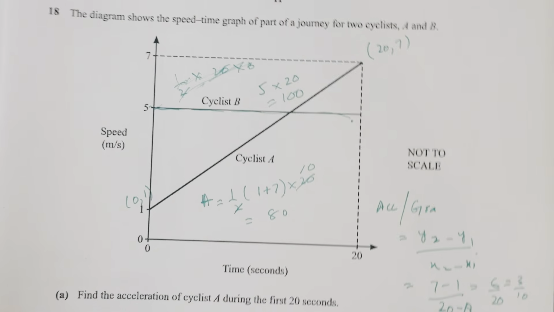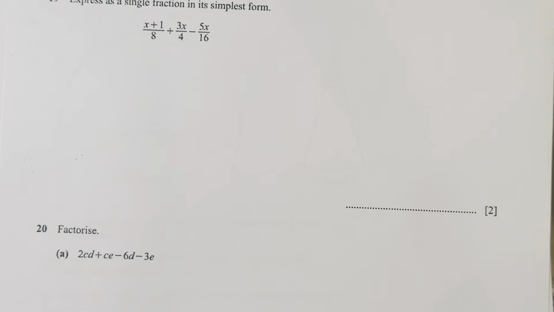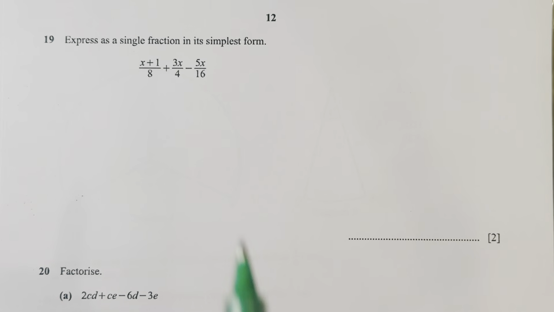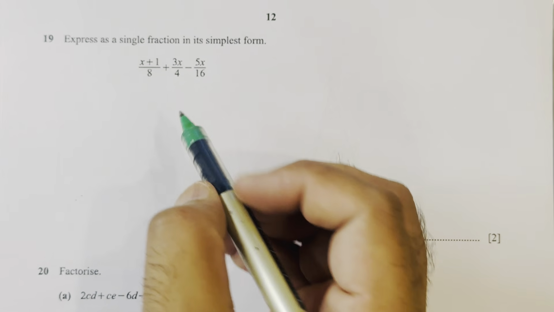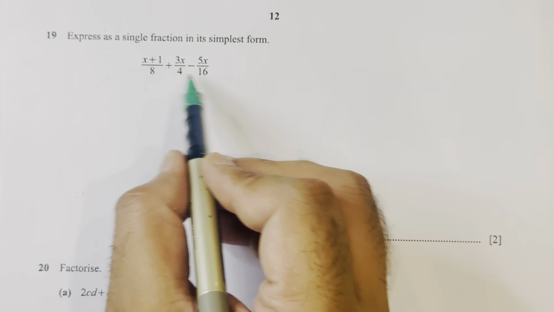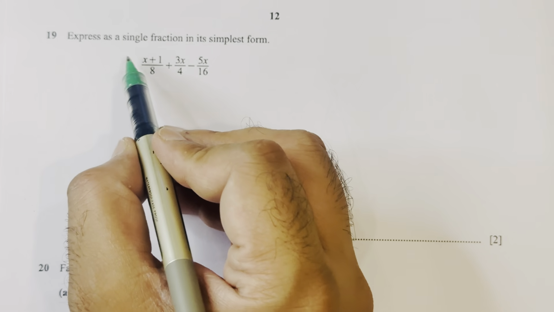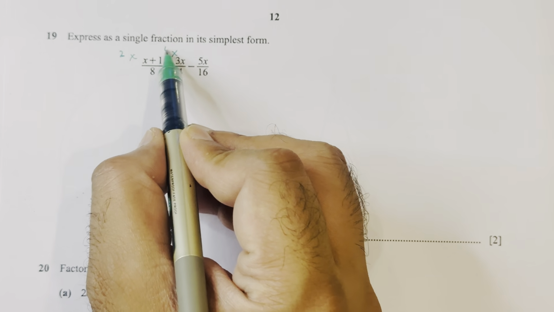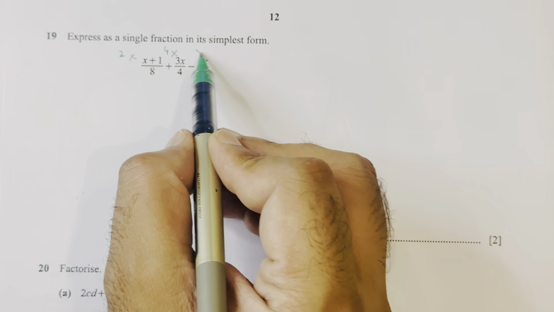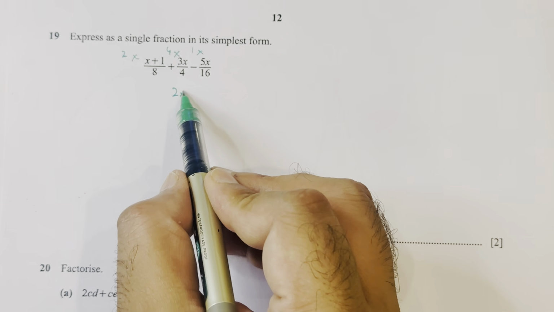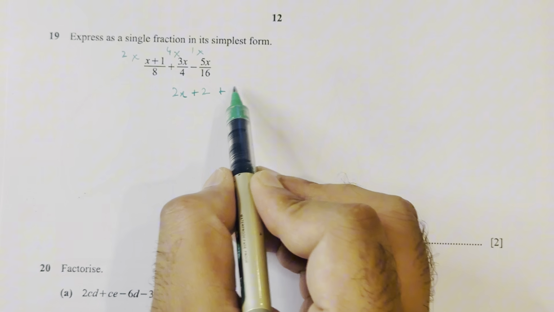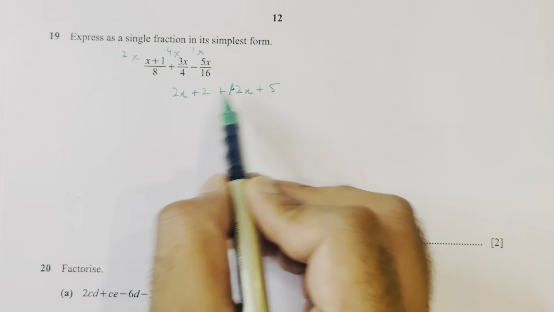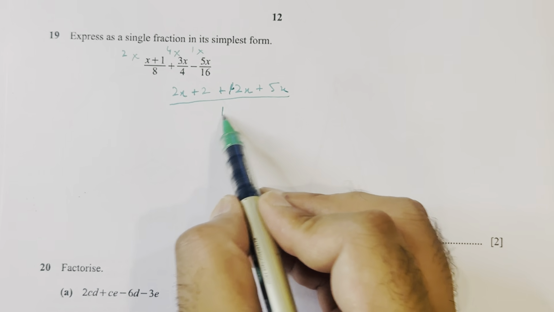Now we will move to question number 19, which is again of algebra. Express as a single fraction. Okay, we know that 16 would be the LCM, so we're going to multiply this term by 2 and this by 4 and this by 1. So it would be like that: 2x plus 2 plus 4 into 3x would be 12x plus 5x. The denominator 16.